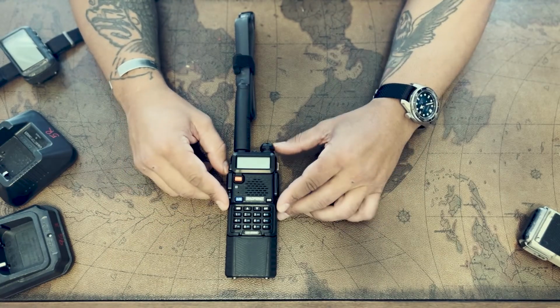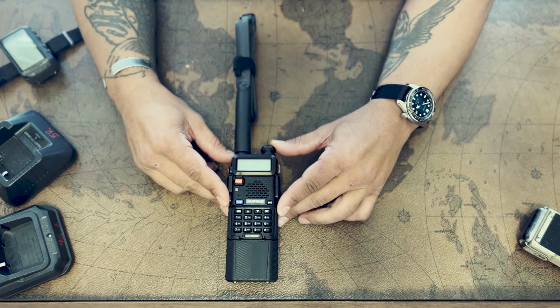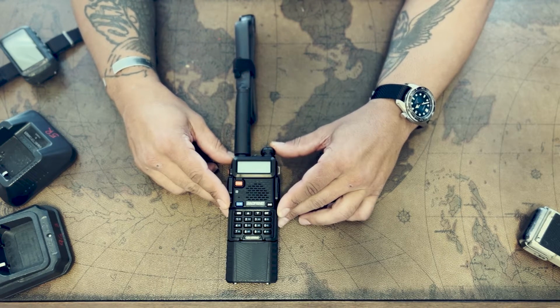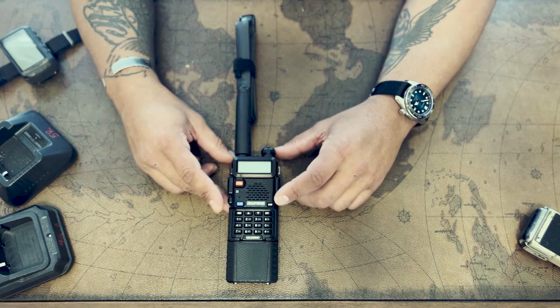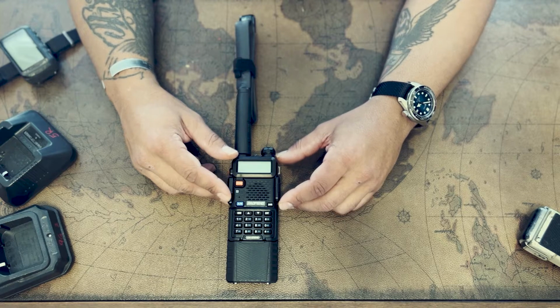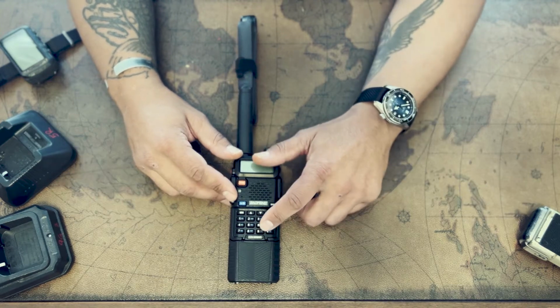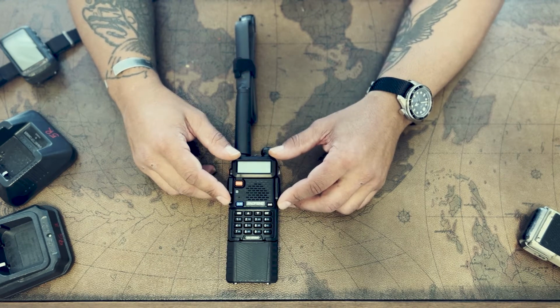Okay, and next we have the, I like to say ubiquitous, some would say infamous, Baofeng UV5R. This particular model is the 8-watt model. There is a 4-watt model that pushes a little bit less power. But this one is the 8-watt, as you can tell by the 8-watt denominator there at the end.